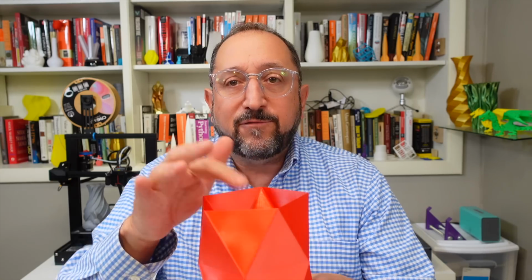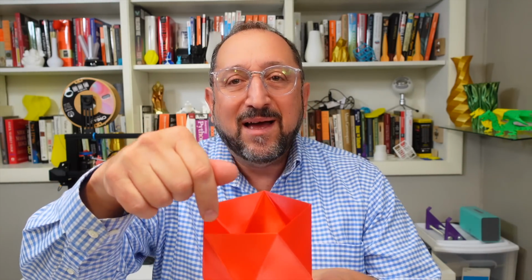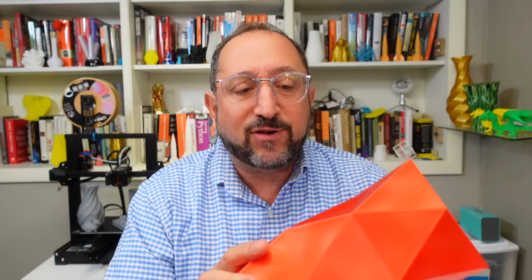You have a bottom, you have no top. But you also have a continuous stream of filament. In traditional printing, you print a layer, then you move up, you print another layer, you move up, you print another layer. And every time you move up, you might leave a little bit of extra filament, an artifact, and that's going to create a seam. In vase mode, you have no seams.